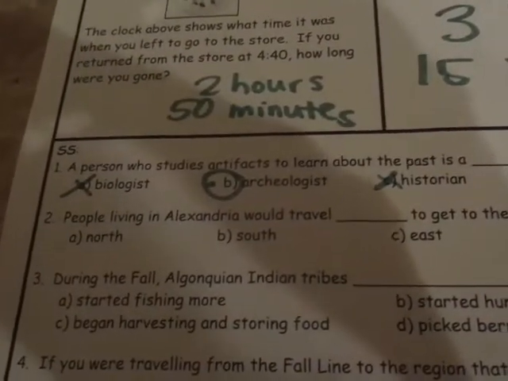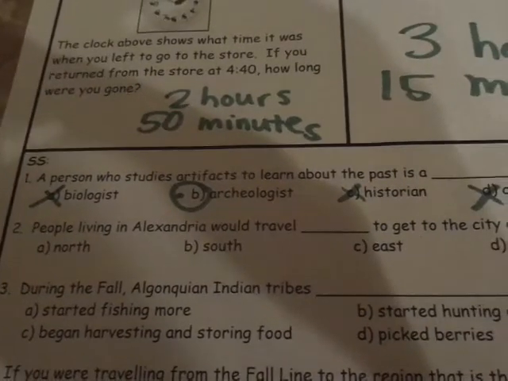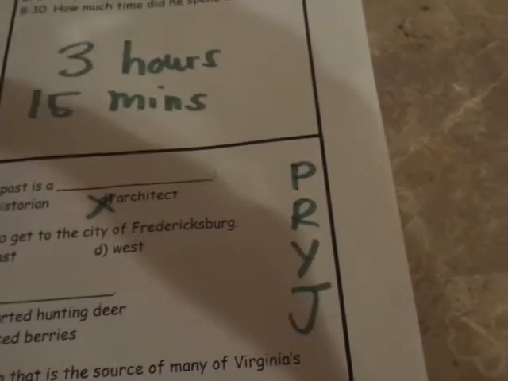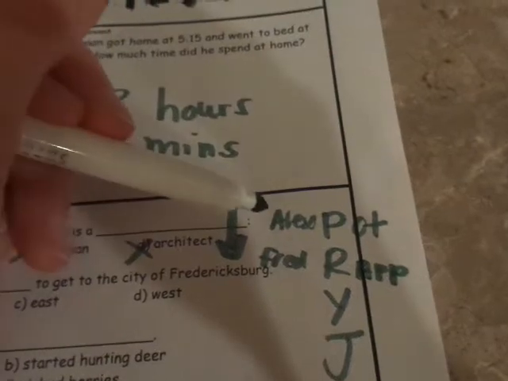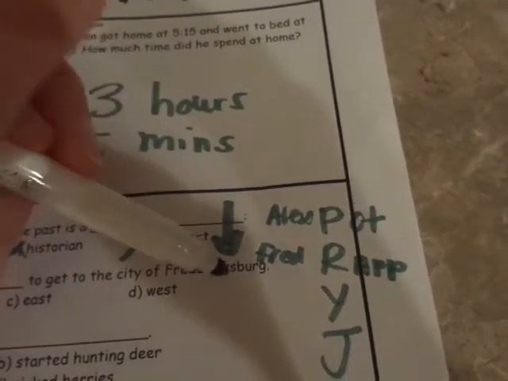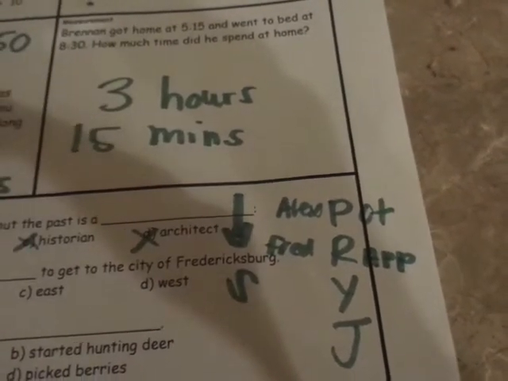Number 2, people living in Alexandria would travel blank to get to the city of Fredericksburg. So you got to think about your rivers. Please remember your jobs. And remember, Alexandria is with the Potomac River. Fredericksburg is with the Rappahannock. So what direction would they be going from Alexandria to Fredericksburg? That's south.